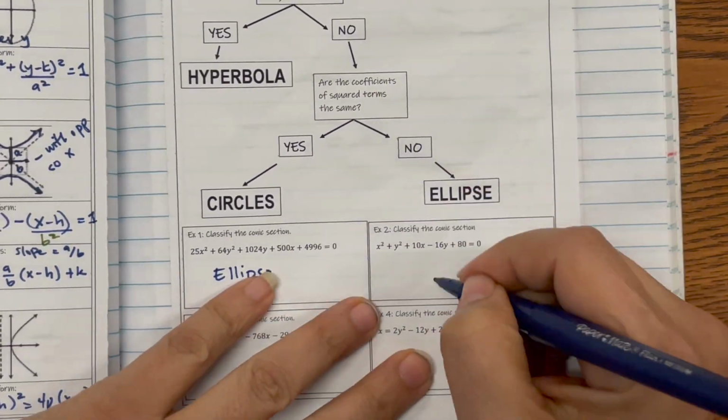Use the flowchart to complete the last two examples. Let's practice.